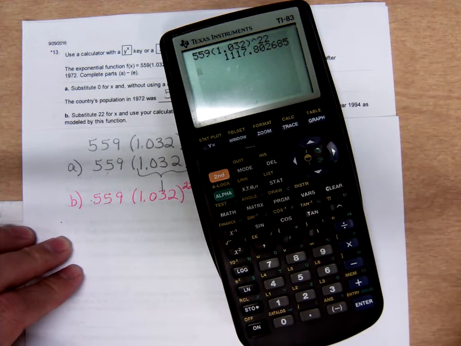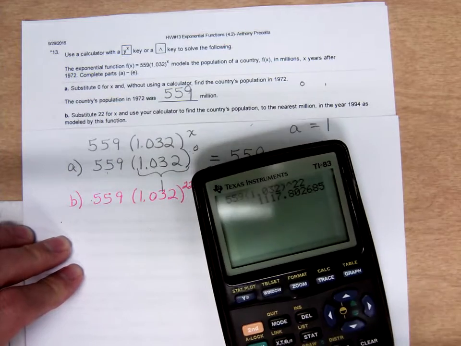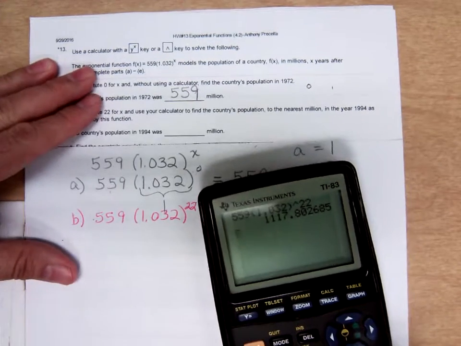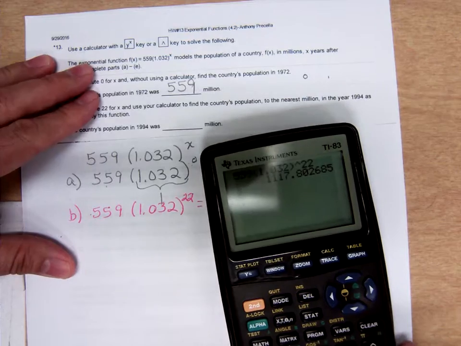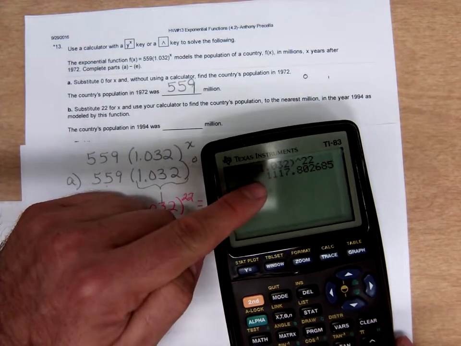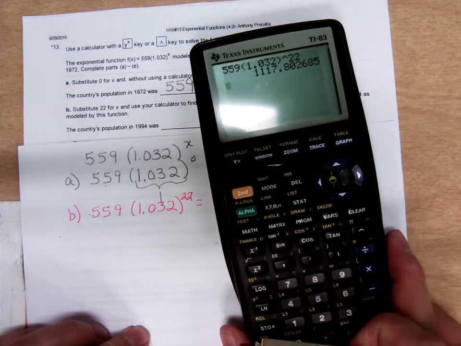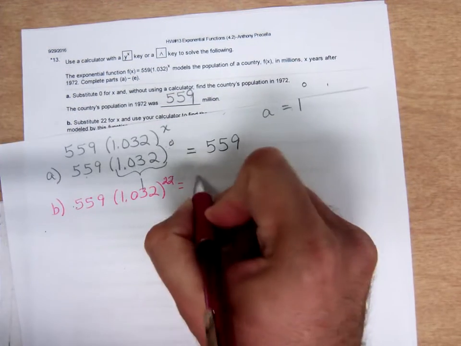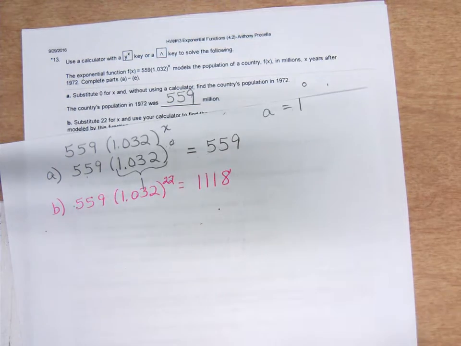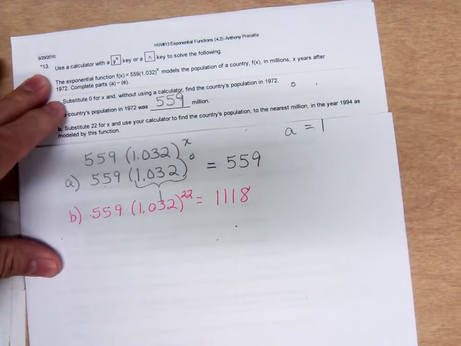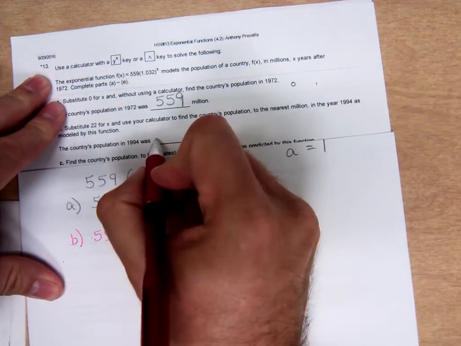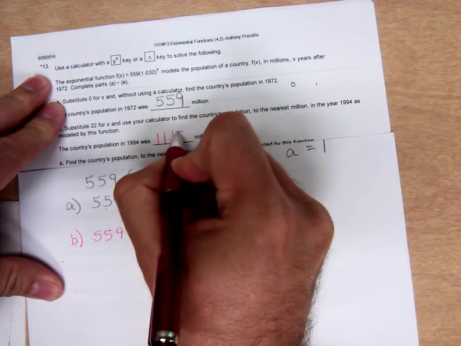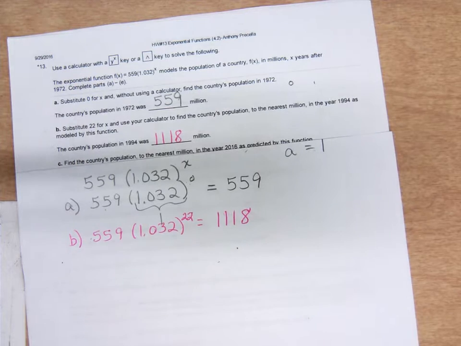So 1,117.8. How are we told to round this? Okay, so we're rounding to the nearest million, which means we want this just as an integer. So how would we round this to the nearest integer? Would it be 1118? Yeah, 1118. Now that doesn't mean the country has only 1,000 people. It means it has 1,118 million.